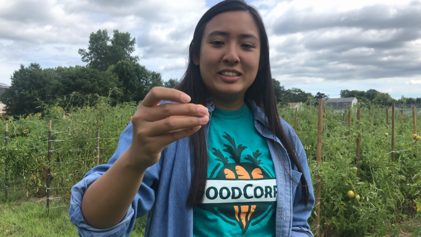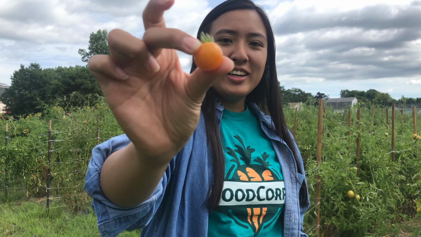I'm really excited to be on the farm today because there's so many different types of vegetables and crops that are being grown right here in Lowell. And I just want to show you my favorite vegetable, the tomato. Here you go. And I'm really excited to know what your favorite vegetable is.